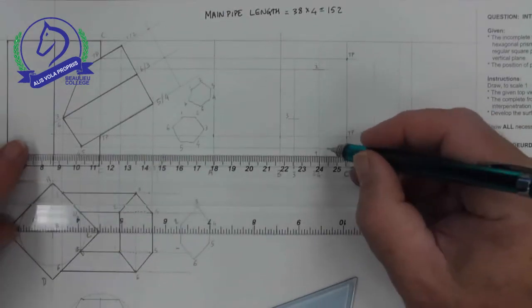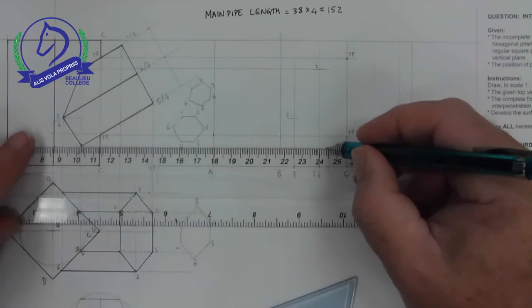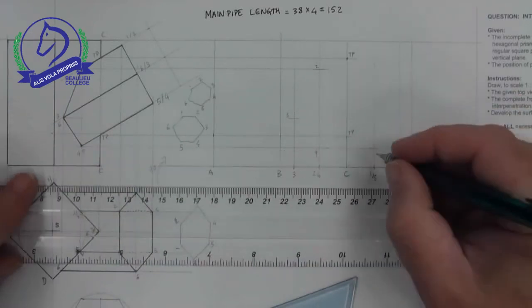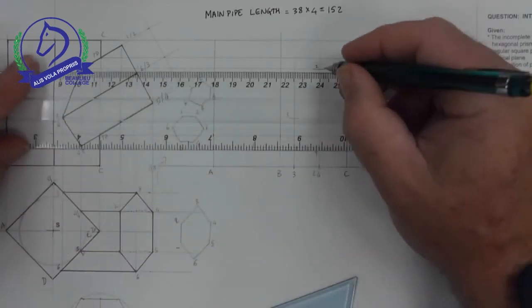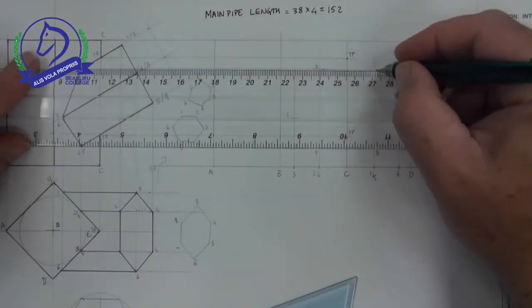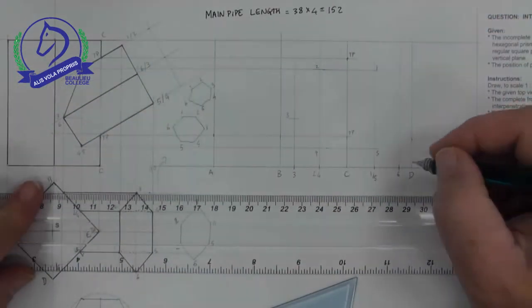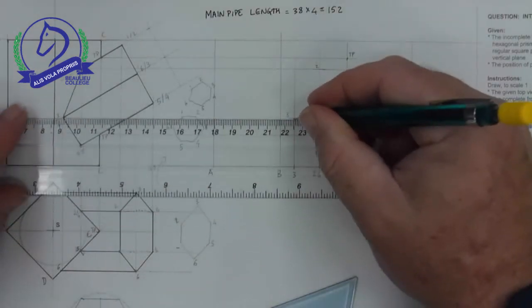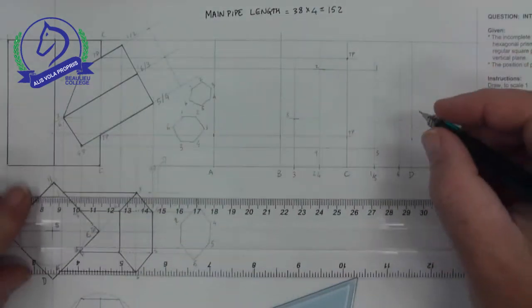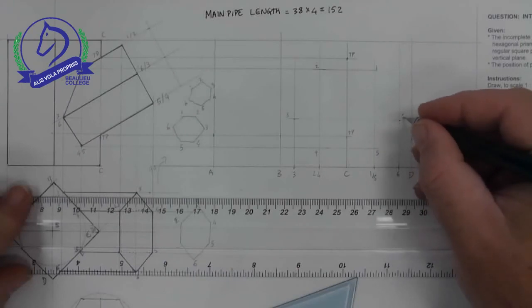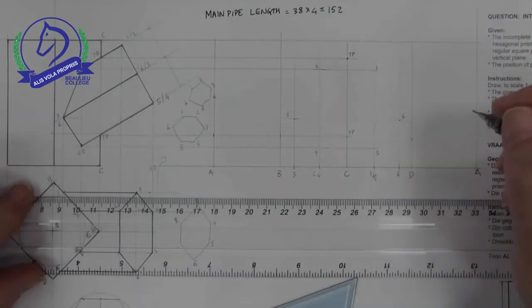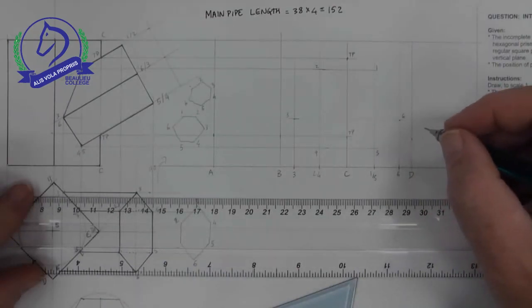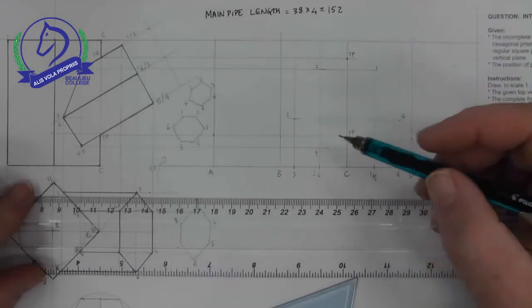Now 1 and 5 are the same height as 4 and as 2. So I can just extend that. 6 is the same height as 3. So I can extend that. And that is my shape. So I'm just going to join up all the points.